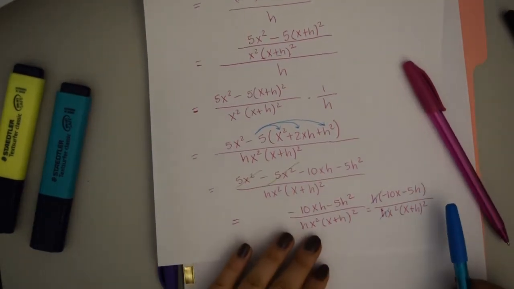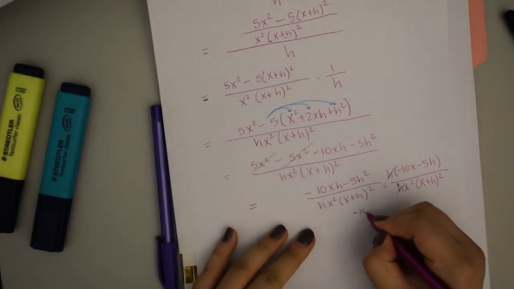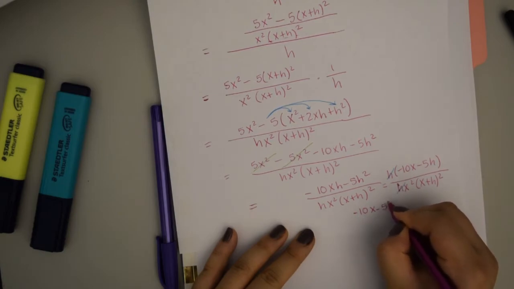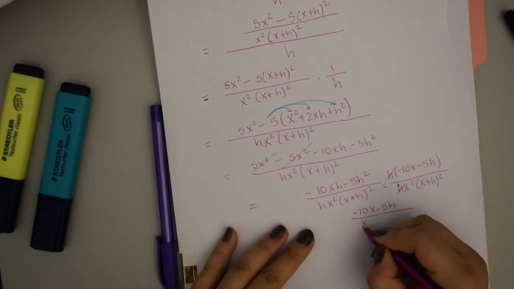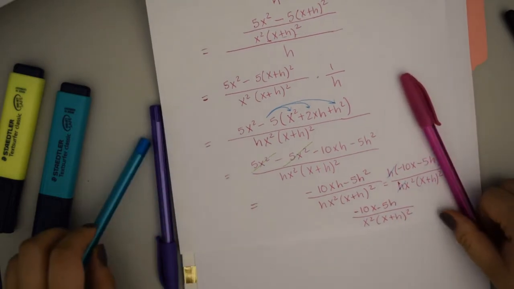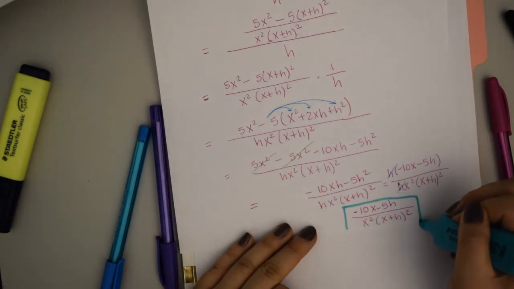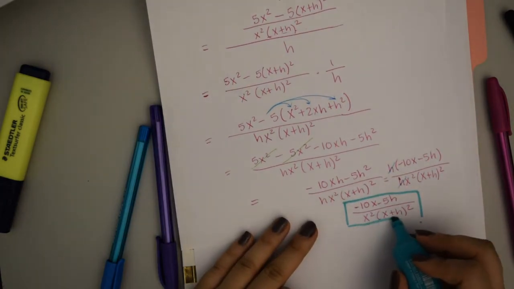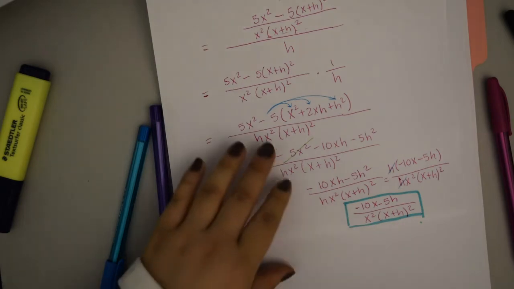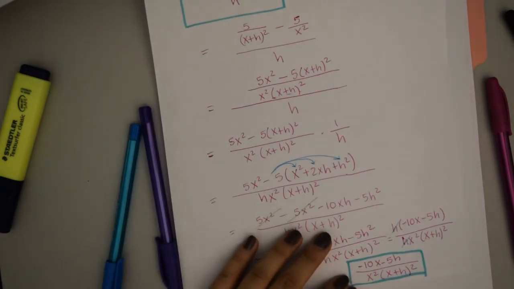So now we have negative 10x minus 5h over x squared times x plus h squared. That's it. I can't seem to simplify this anymore, so we'll leave it as this. This is our difference quotient for 5 over x squared.